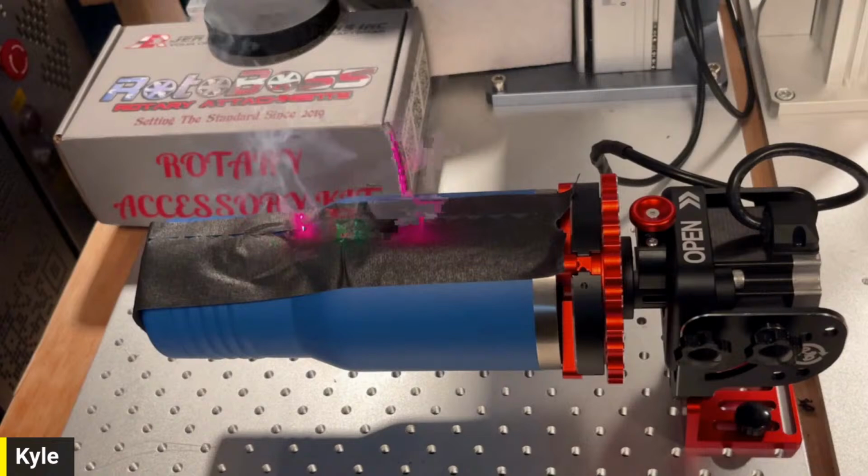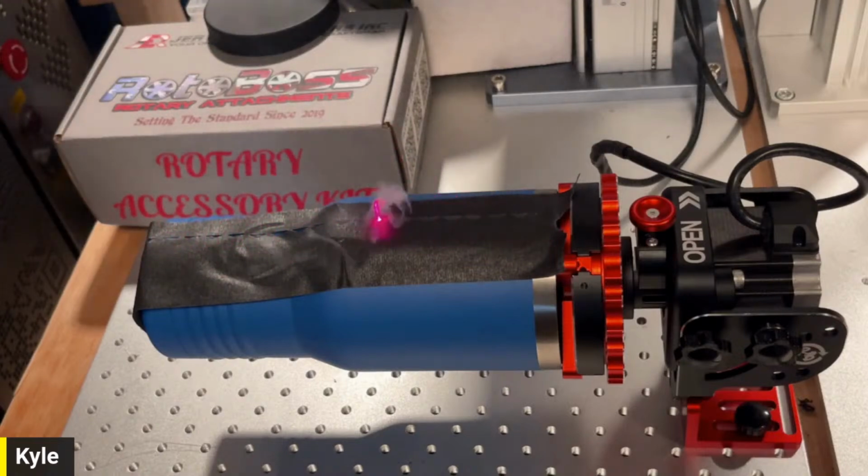We're blowing through the tape there on the bottom. Whoops. Oh well. Yeah, well, science.